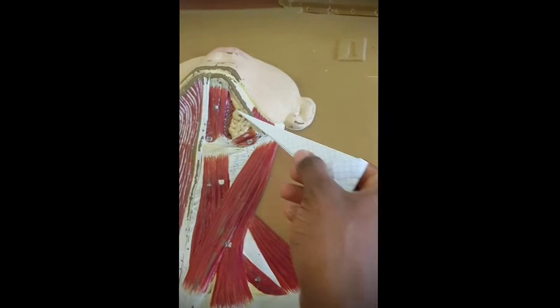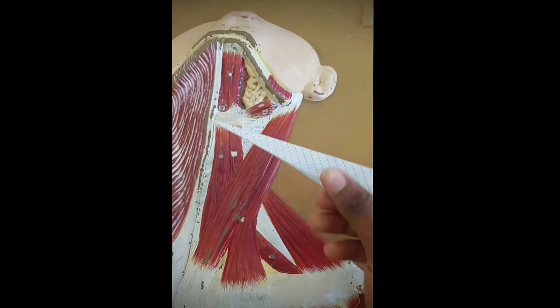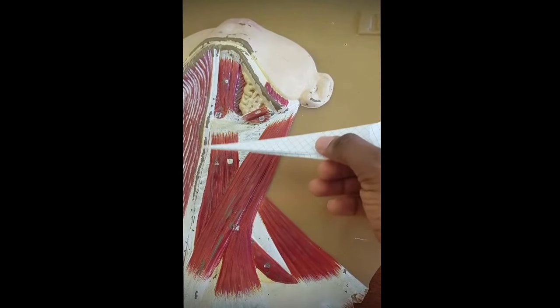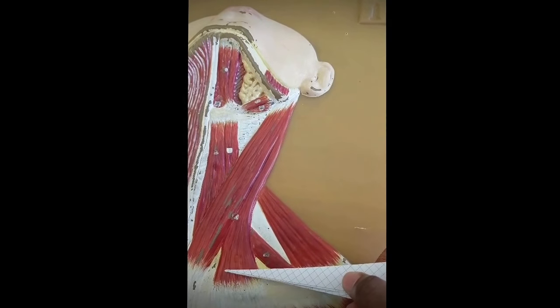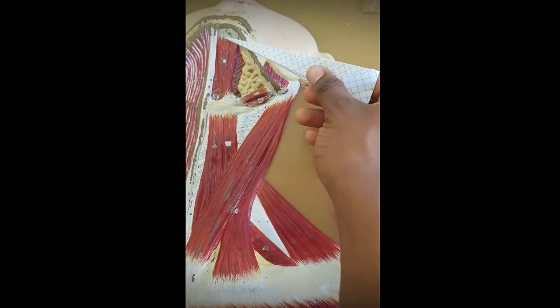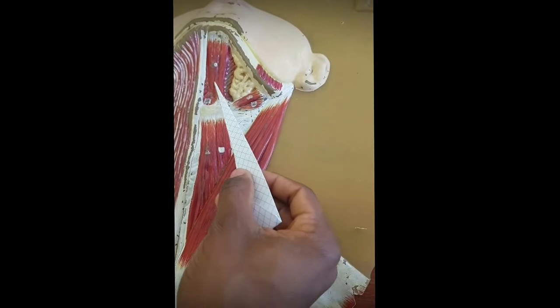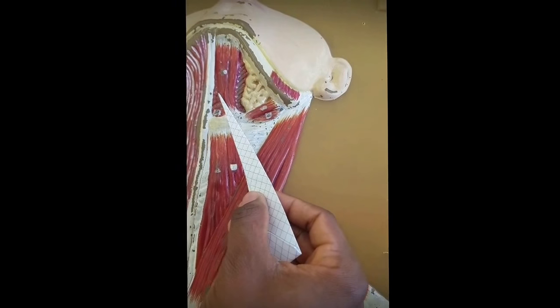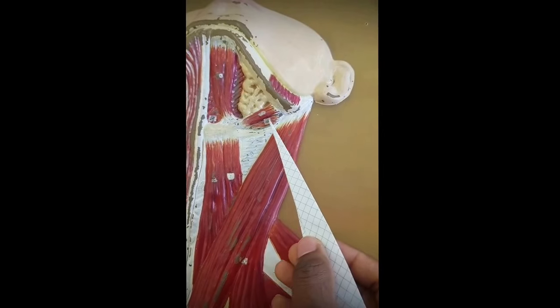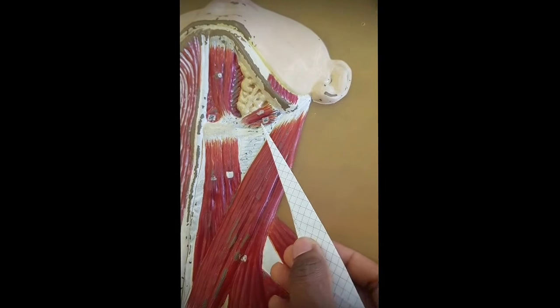Here we have muscles also. We have the suprahyoid muscles and infrahyoid muscles. Now we start with the suprahyoid muscles. Here we have the musculus digastric anterior belly, musculus digastric posterior belly.